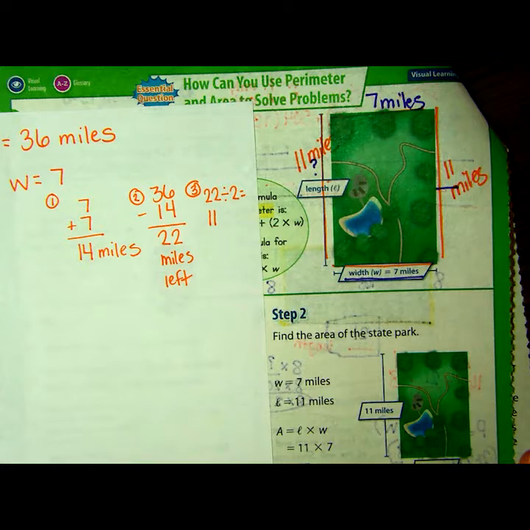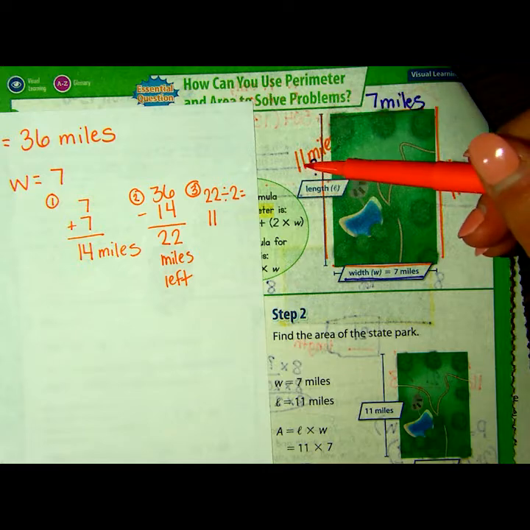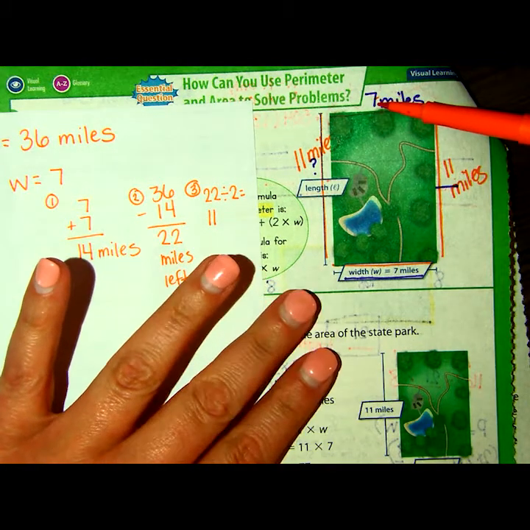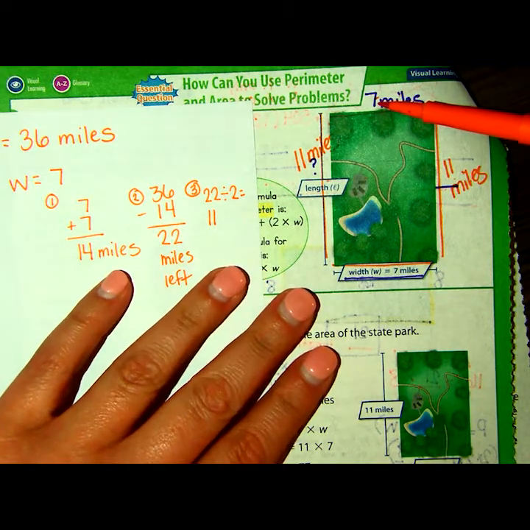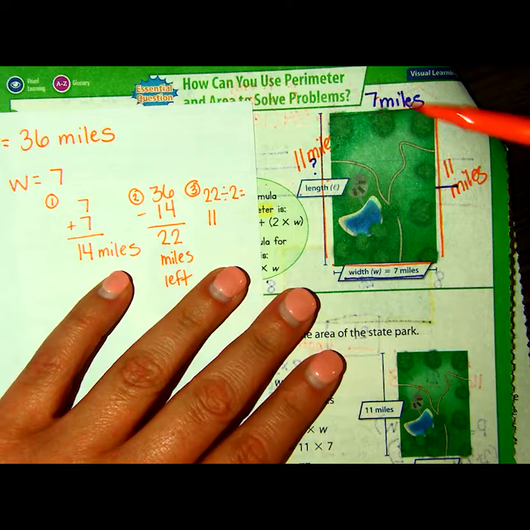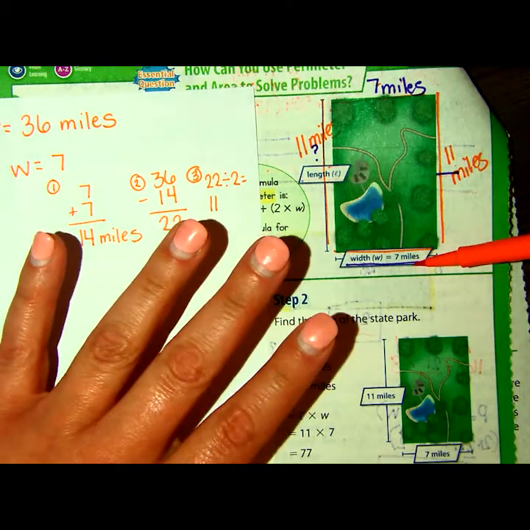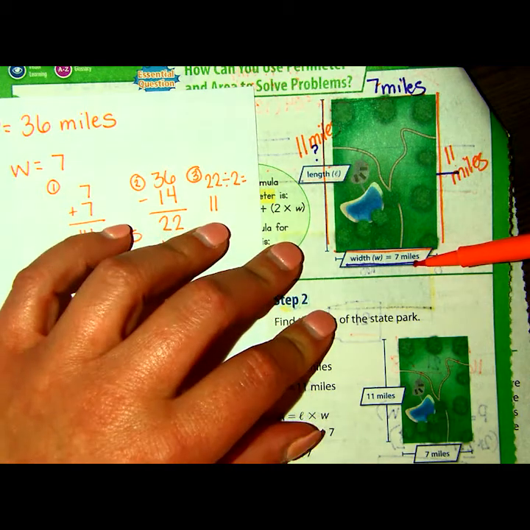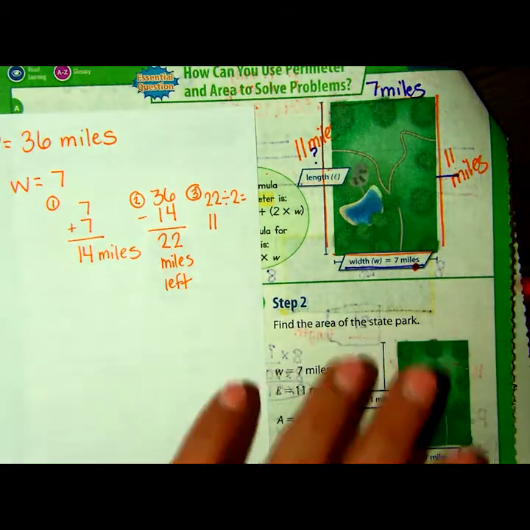Now, I like to make sure that I did this part correctly, so I know that perimeter is 36, and I also know perimeter means I add up all 4 sides, so I'm going to make sure. 11 plus 11 is 22, plus 7, 23, 24, 25, 26, 27, 28, 29, plus 7 more, 30, 31, 32, 33, 34, 35, 36. So I did the missing side length correctly.